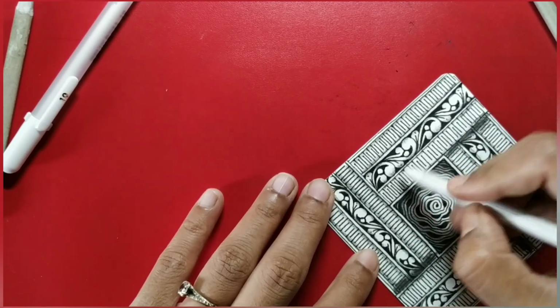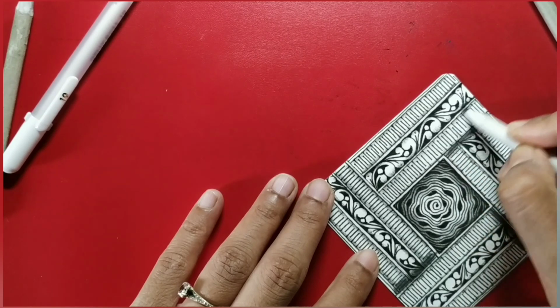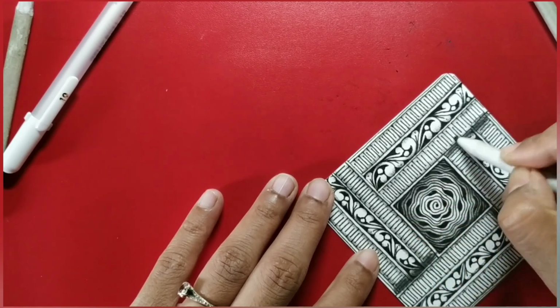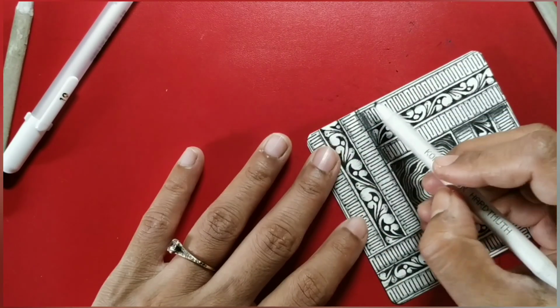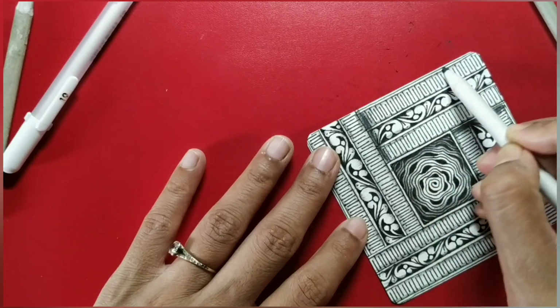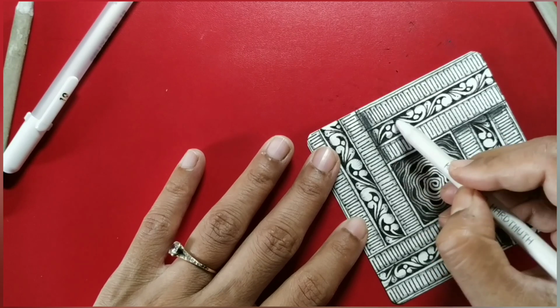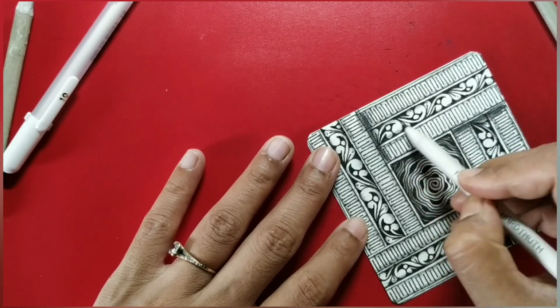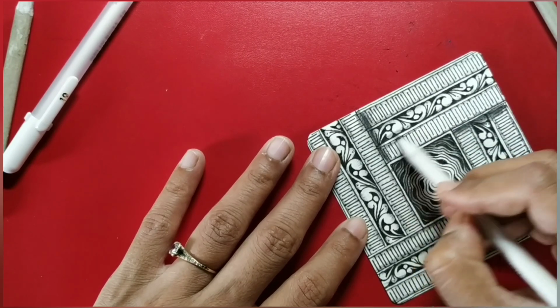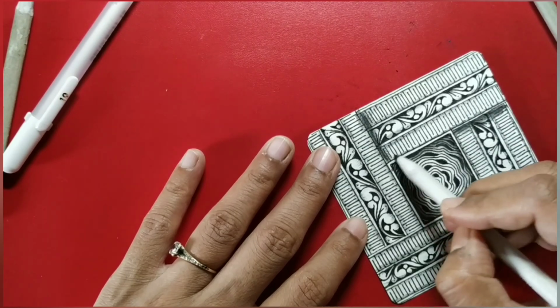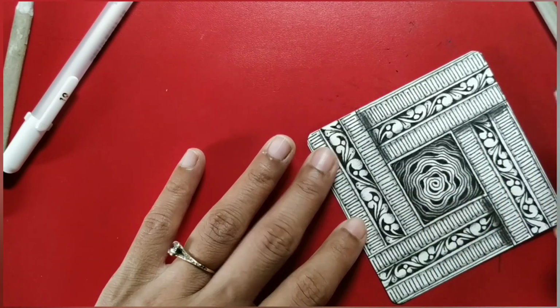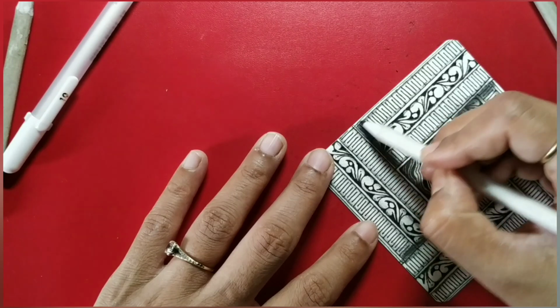Just a light touch there. Take your time, slowly go to each. And just blend the graphite.